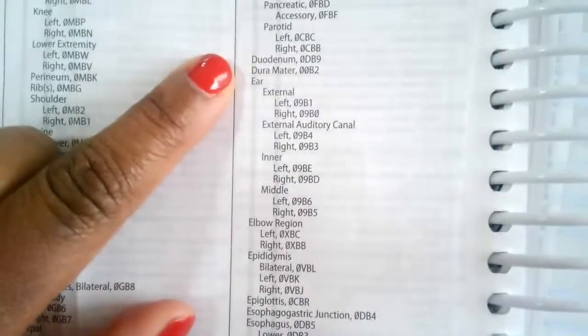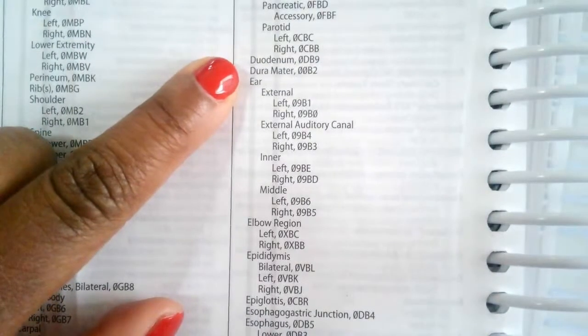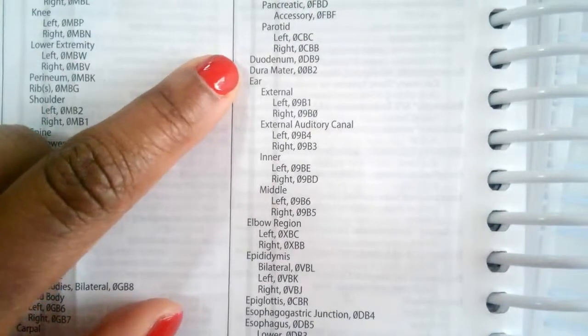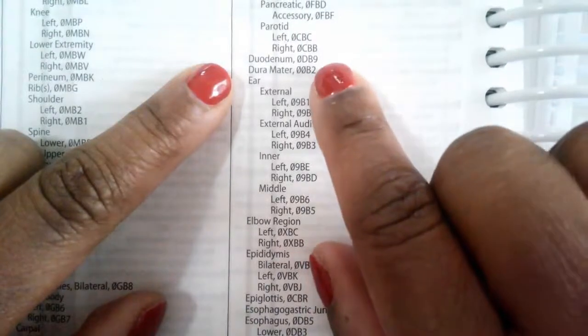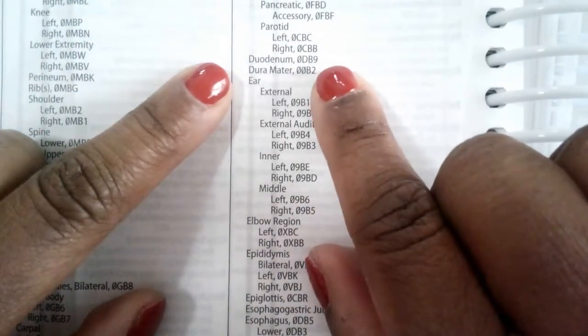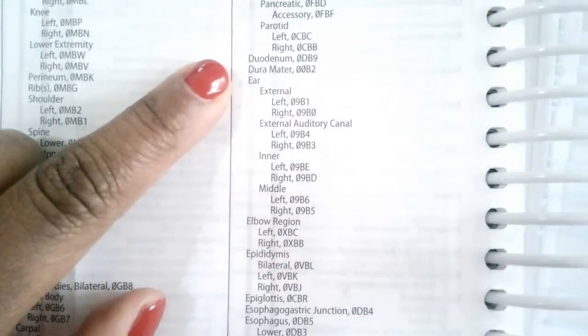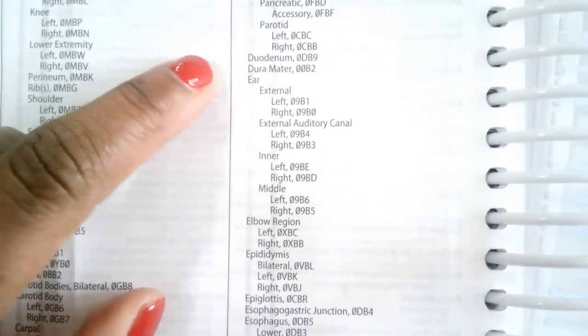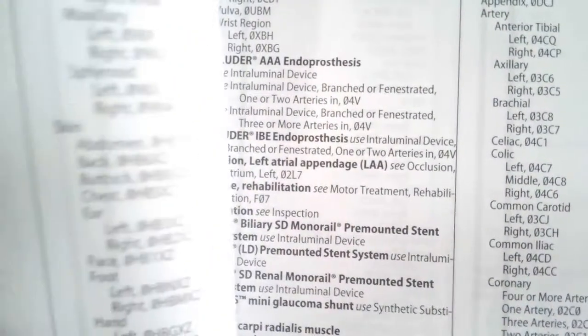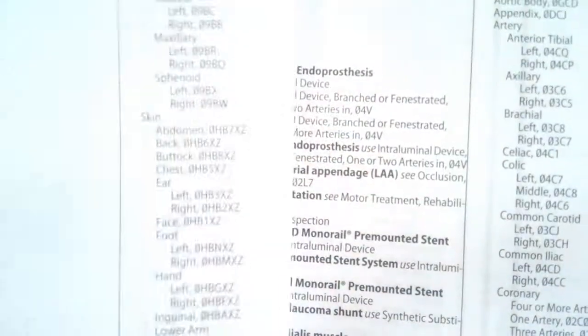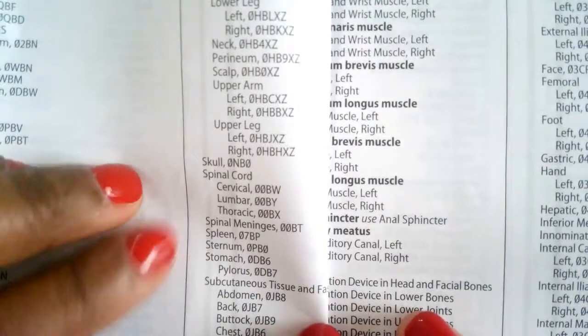All right, guys, so I found duodenum. That is table 0DB. And notice I have a fourth character of 9 for my body part. Now, while I'm over here, I'm going to also grab my body part of stomach because then I could look at both tables at one time.